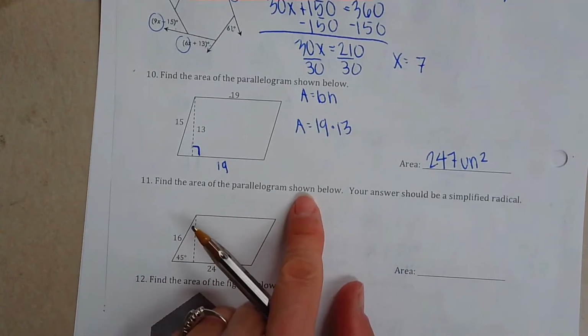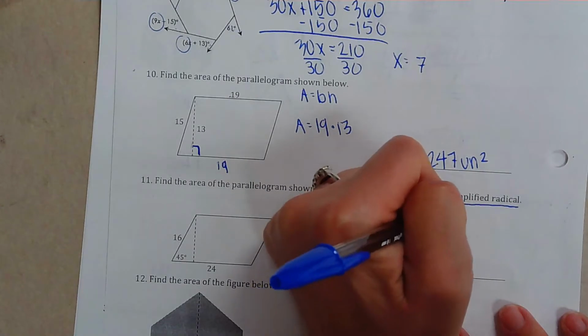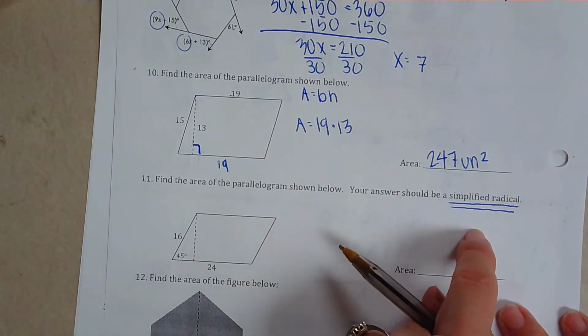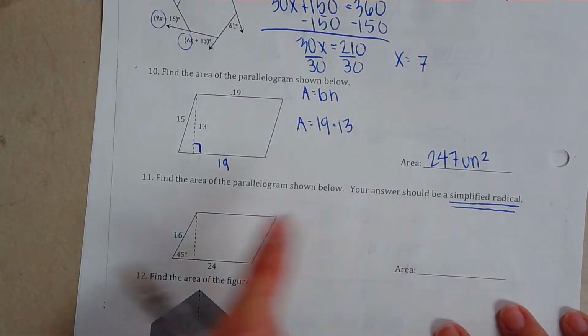Okay, find the area of the parallelogram below. Show your answer as a simplified radical. Please make sure you're reading stuff like that on your test. You will lose points if you don't write it as a simplified radical.